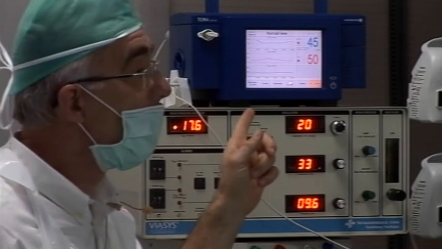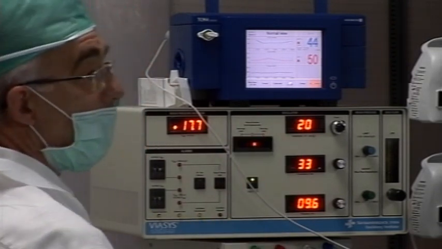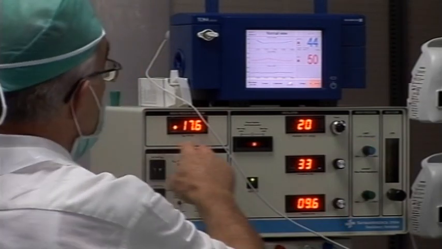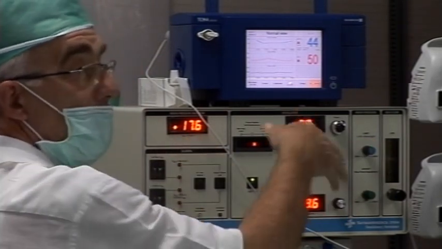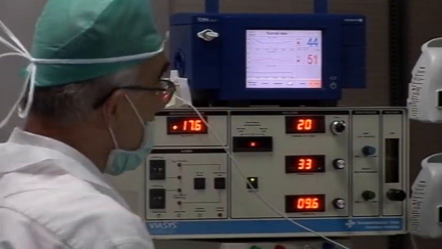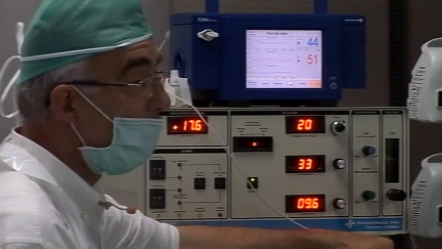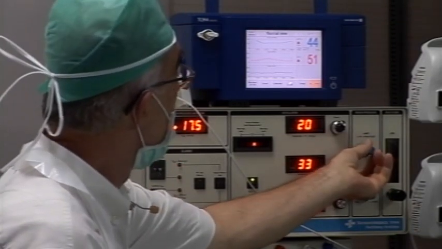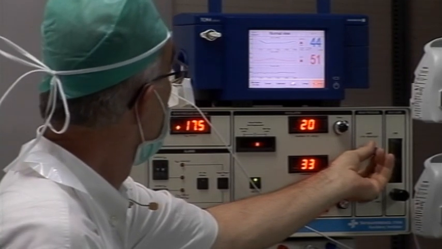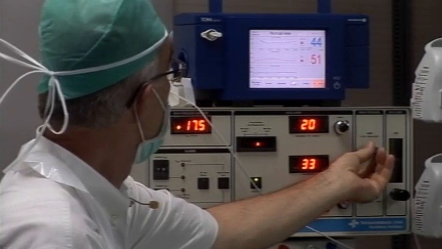Now, we will see how the active alarm works. This button here, that is my optimal CDP. I will stay there for a while, so I want to have an active alarm. So I decrease the volume of the balloon there, and by turning to the left slowly.